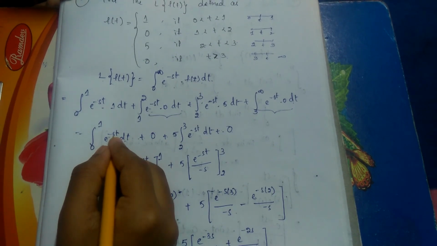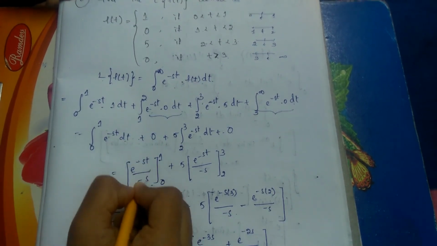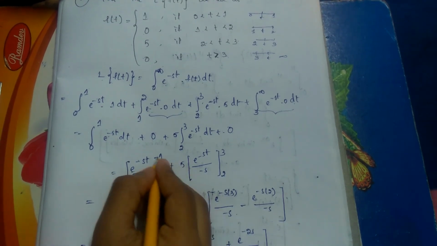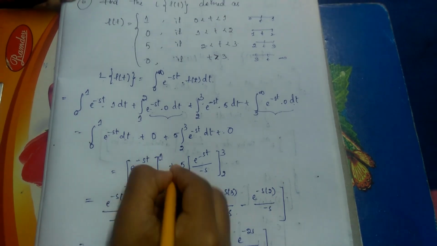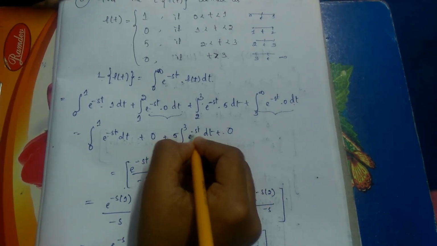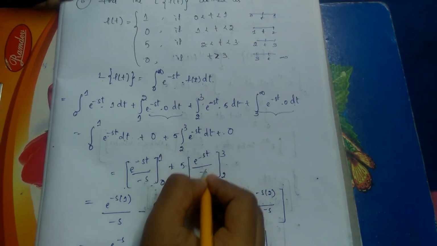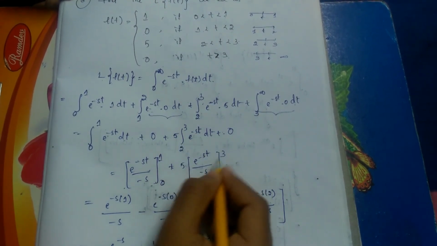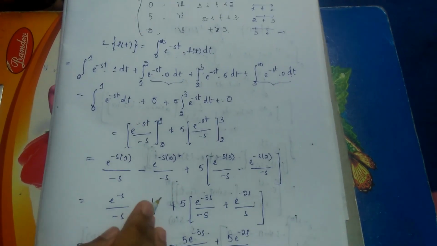Now here integration of e power minus s into t. As I told you that s is a constant and t is a variable. So e power minus s into t by minus s by using the formula. And the limits are from 0 to 1. Plus 5 into, here also the same, s is constant and t is a variable. So e power minus st by minus s. And limits are from 2 to 3. So apply the limits.